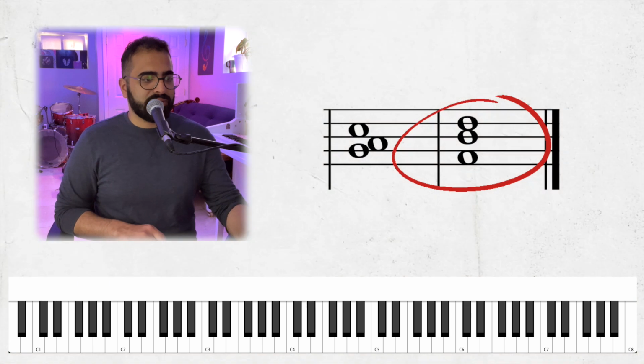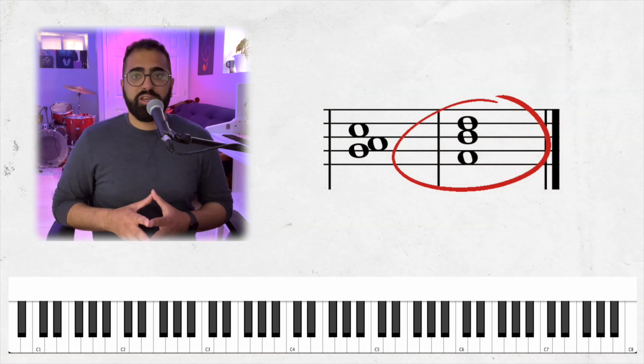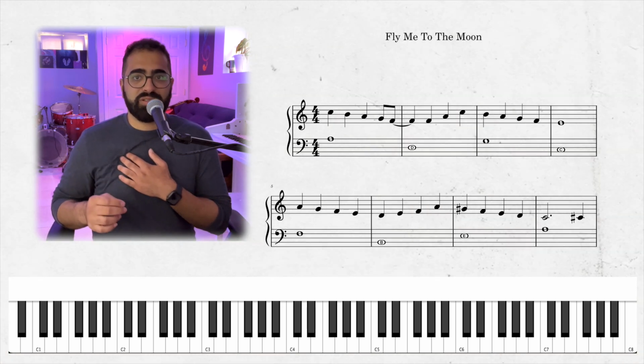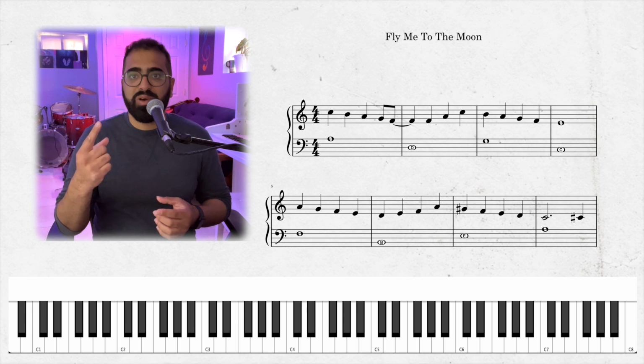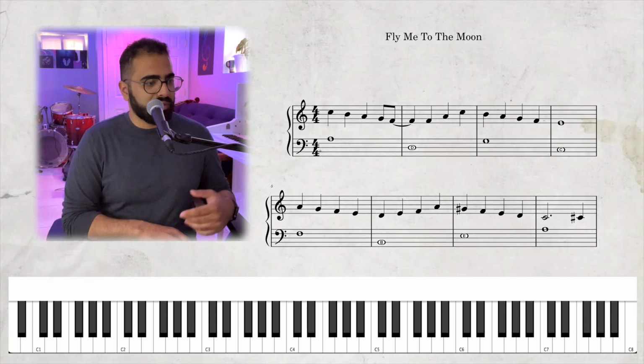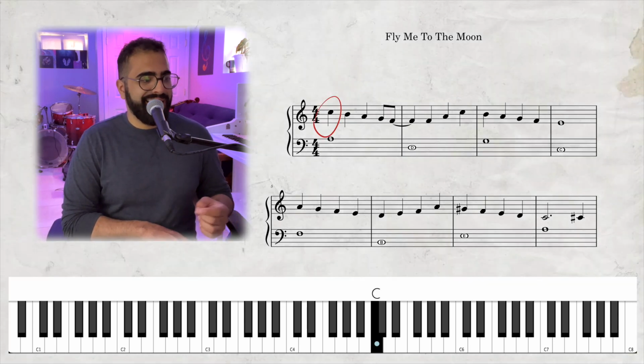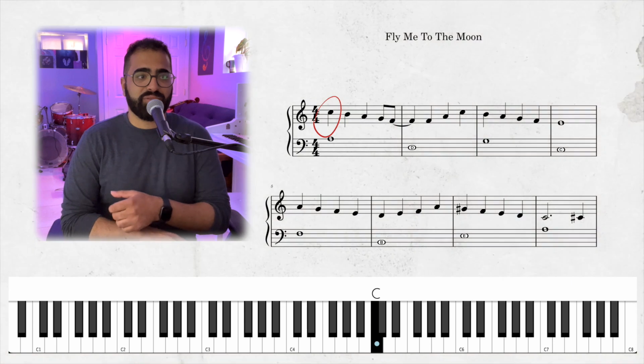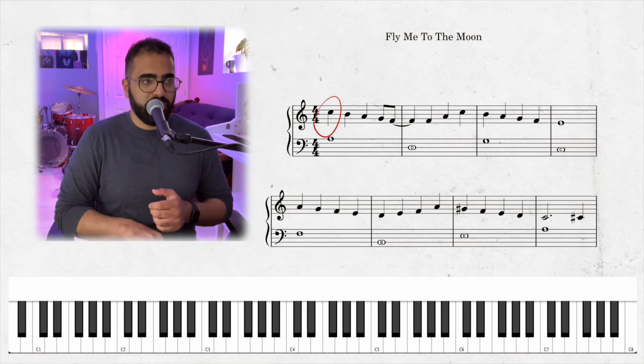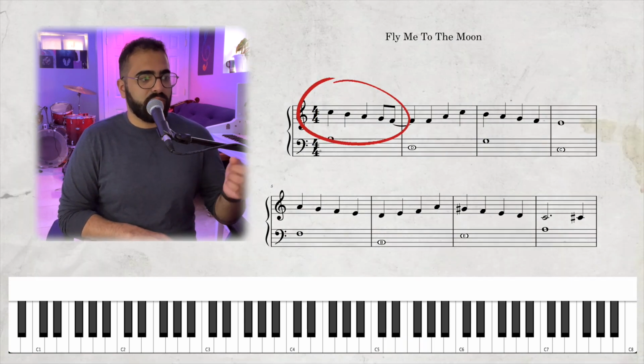Let's look at the song. It's called Fly Me to the Moon by Frank Sinatra. You don't know the names of these notes yet. We're going to get to it soon. I just want you to see that if you know one note, you can know all the notes on the piano. So this first note is a C. And then it's going down the piano. So we're not going up 1 note. We're going down 1 note. So this is a C.